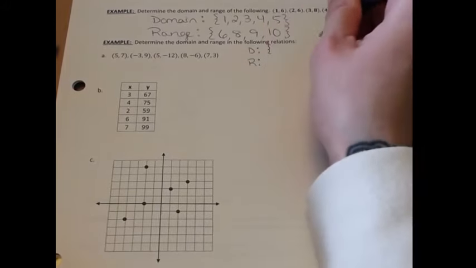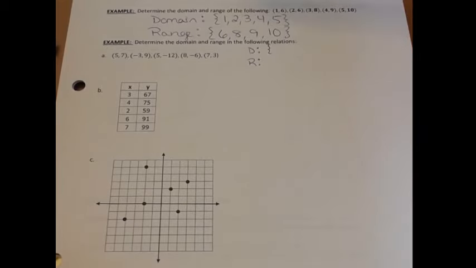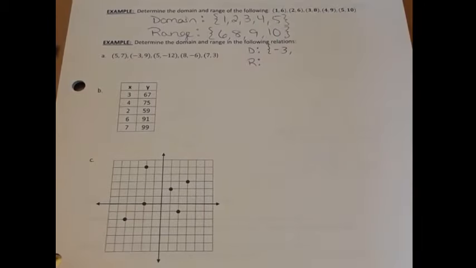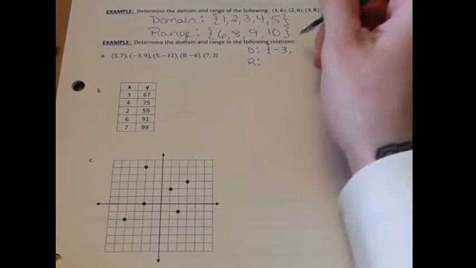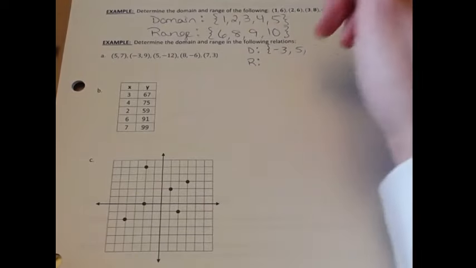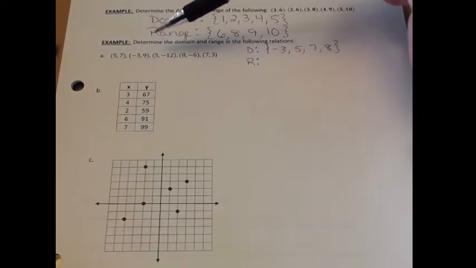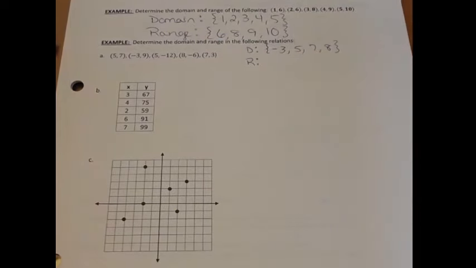As always, we have a set of numbers here. So for my domain, let's look at my x values. I have a 5, a -3, a 5, an 8, and a 7. Because I like listing these values from least to greatest, I'm going to start by writing the -3. After -3, we have 5. After 5, we have 7. And then lastly, we have 8. It's always helpful to double check. We have the 5, the -3, the 5, the 8, the 7. Good, they're all accounted for.